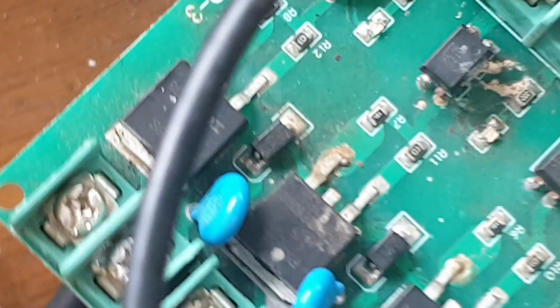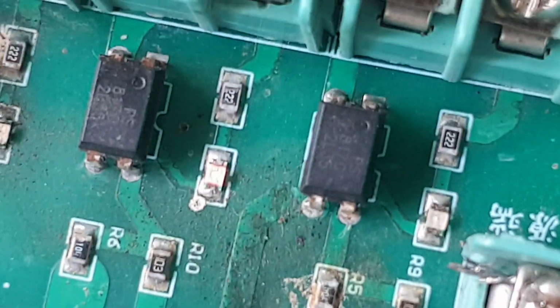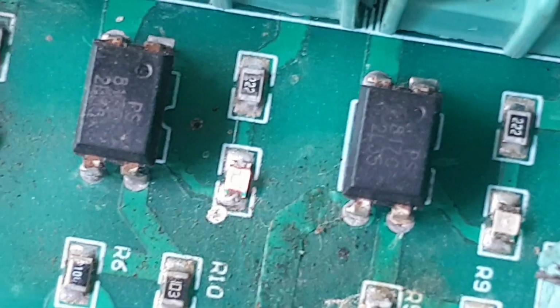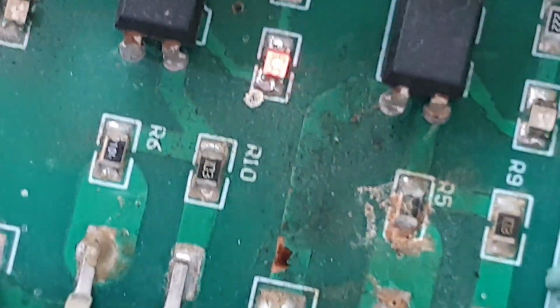Okay, where's that LED? Am I online with it? Why can't I see a red LED? Sunlight.